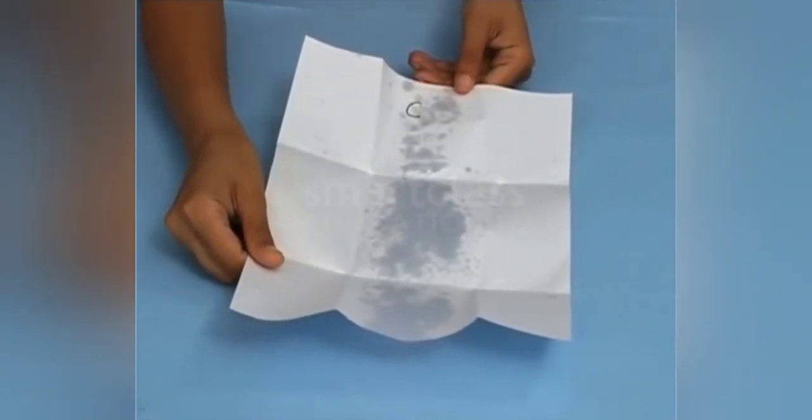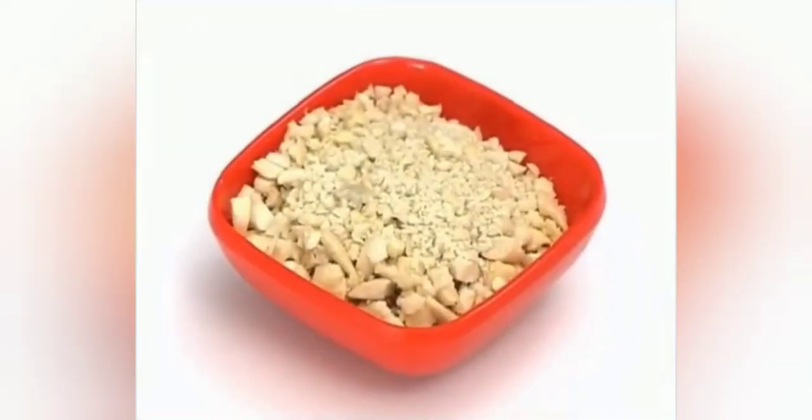Are these patches oily? Light a candle and hold the paper against the light. What do you observe? A very faint light passes through the oily patch. An oily patch on the paper confirms the presence of fat in the food item. Therefore, we can conclude that cashew nut contains fat.